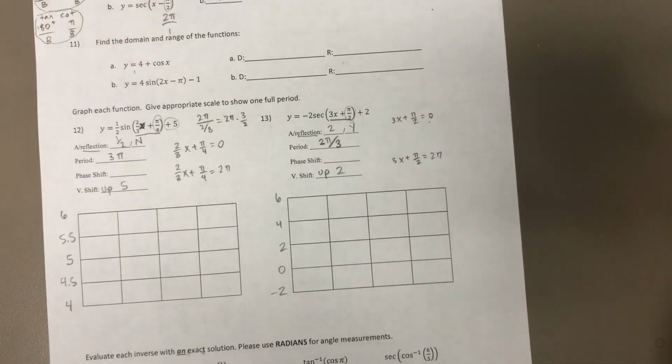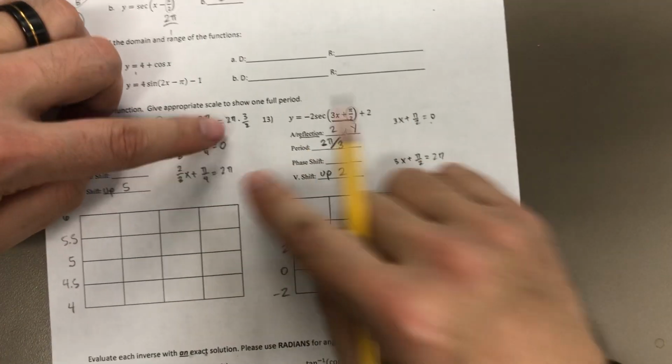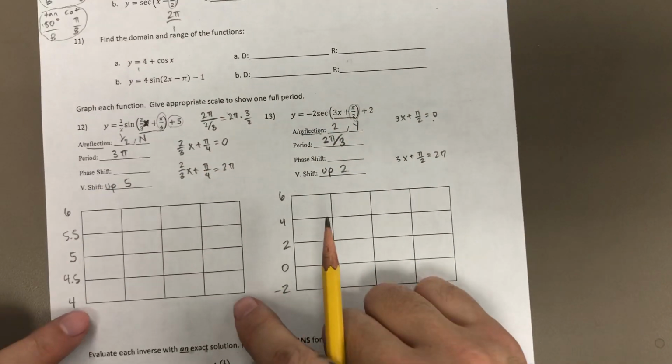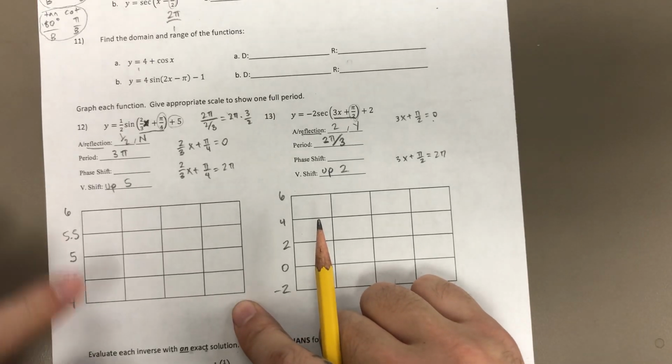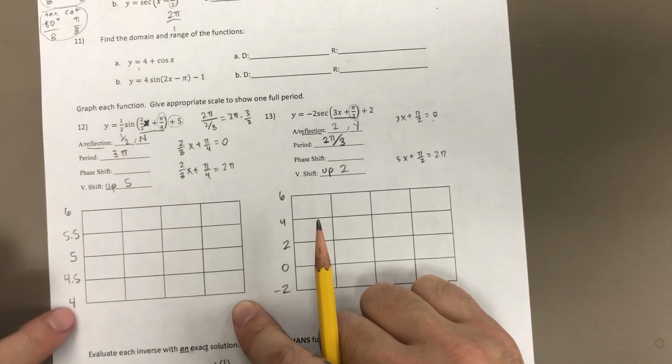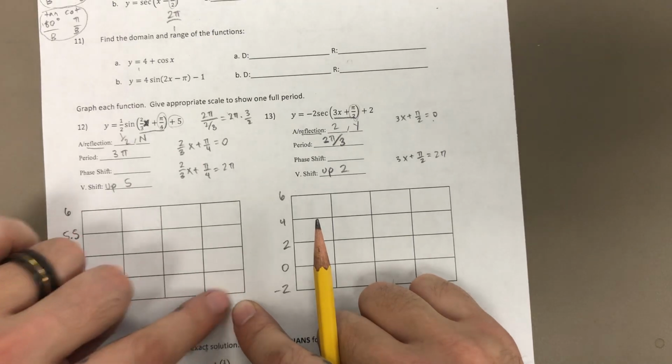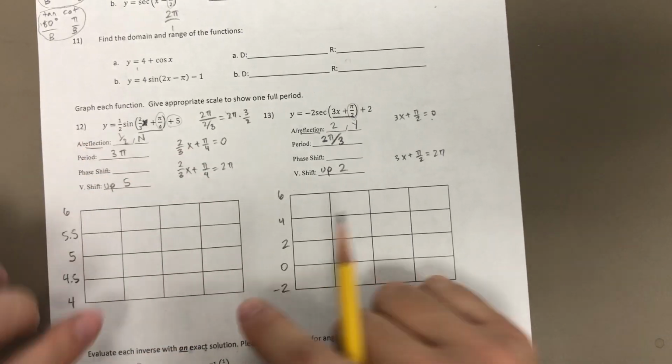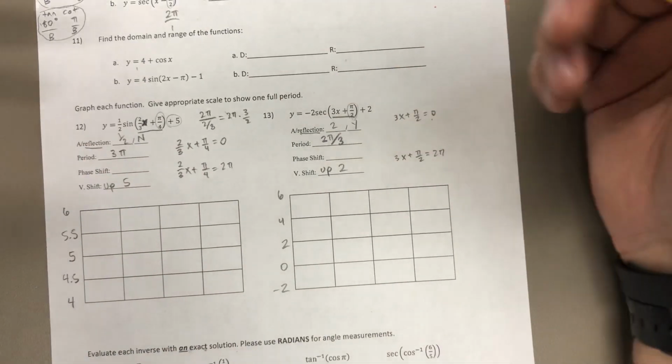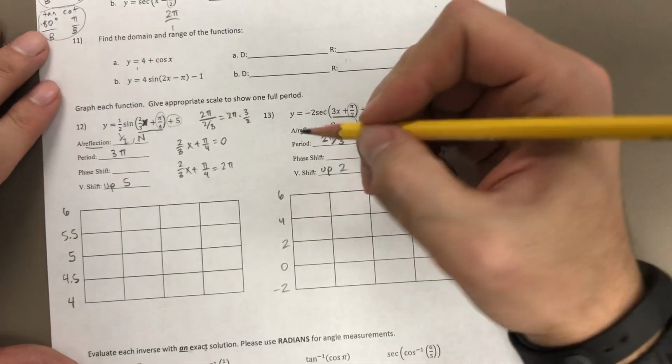Now, you just got to trust me on this. If you set it equal to these two numbers, then that means that these x values will be found, and they'll add up to the period. It'll be this length across here, 3 pi from here to here, if you do this correctly. So now let's practice this and find out what those beginning and ending values are.